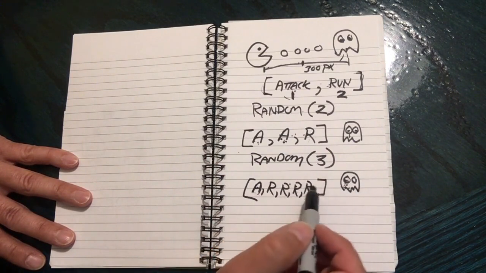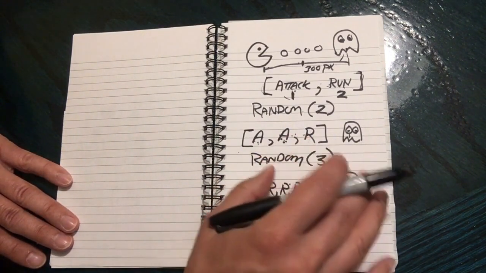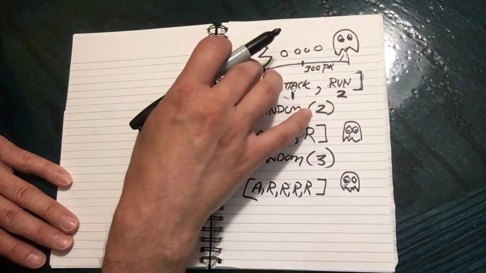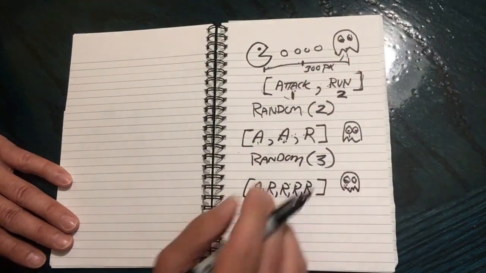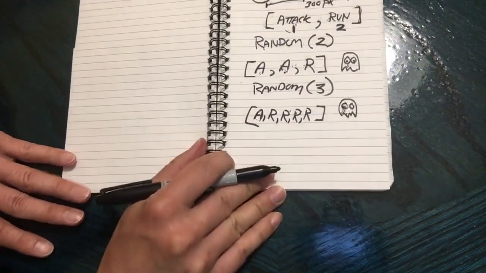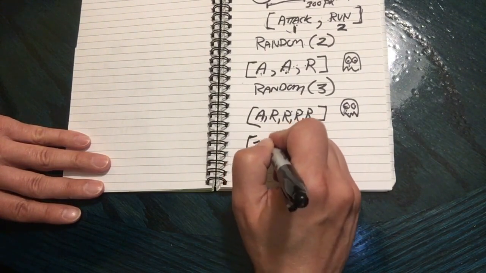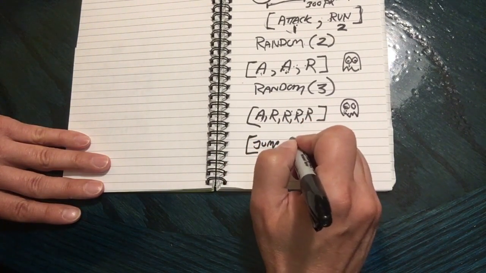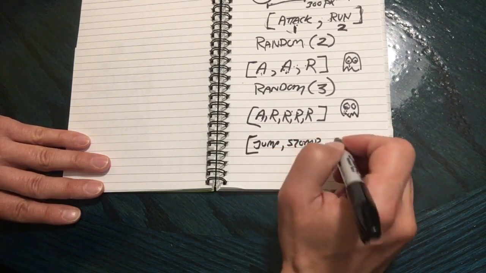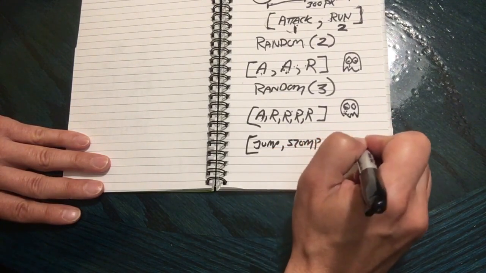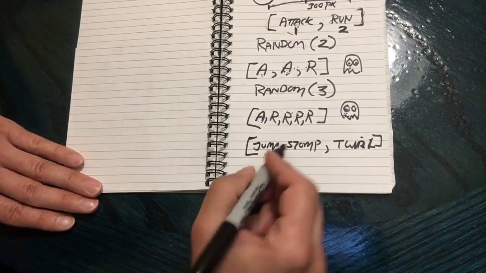The other thing you could do too is you could design, using the same list approach, how a monster reacts when they see Pac-Man, when they're close to Pac-Man. So when Pac-Man gets within 300 pixels, what's your monster going to do? Well, you could say, I want the monster to jump. I want the monster to stomp up and down. I want the monster to twirl. So you create a list of different actions that you want the monster to do.